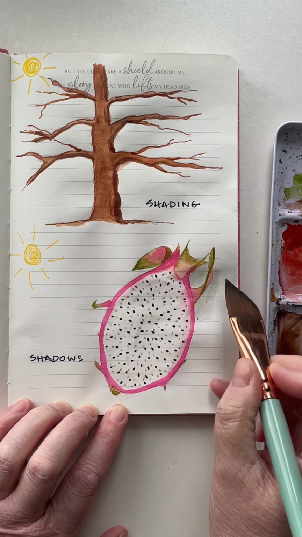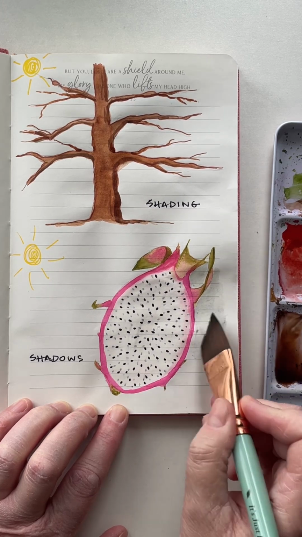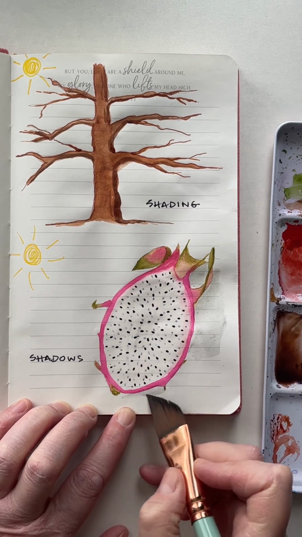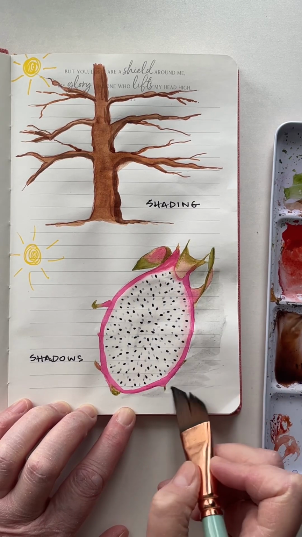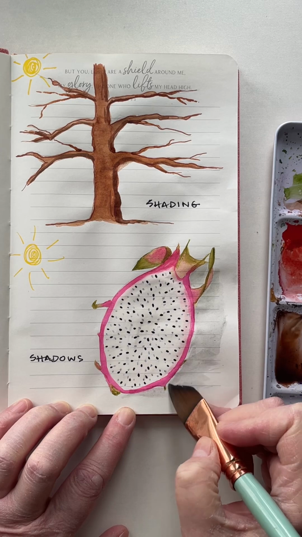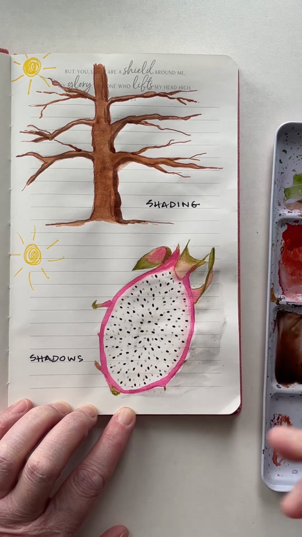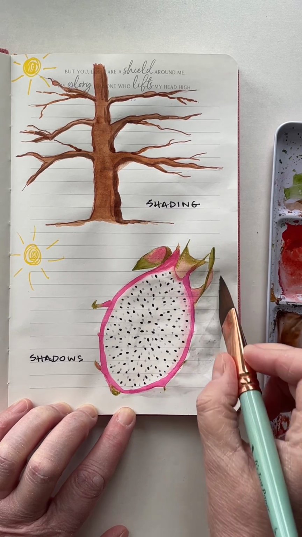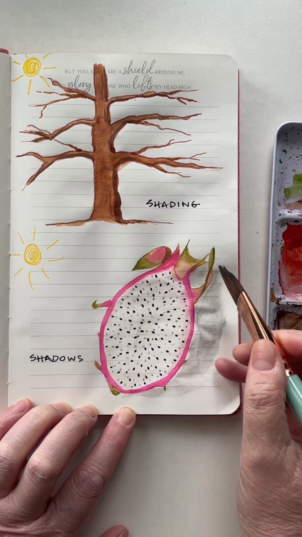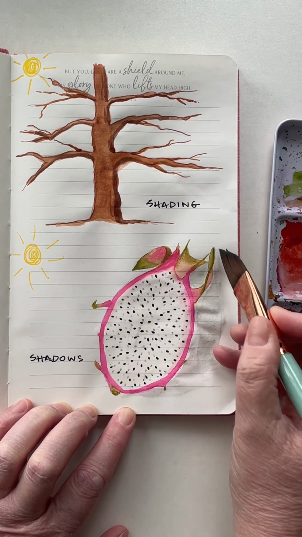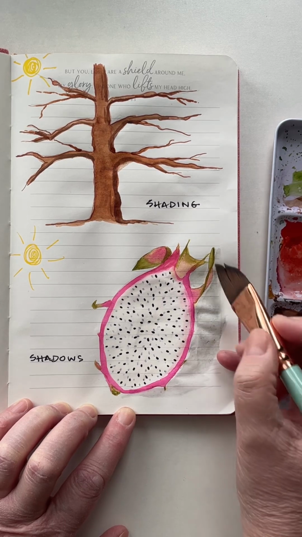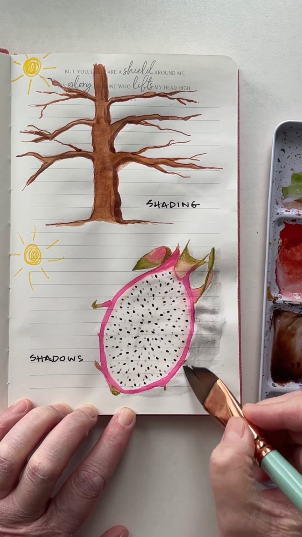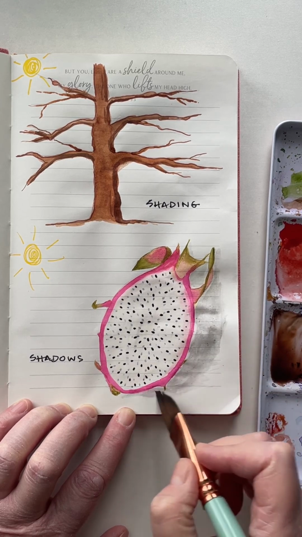And it might seem like, well, that seems kind of silly to just add this little bit, but it's amazing how much adding this little shadow makes your object, in this case the dragon fruit, just pop right off the page. So by adding just a little bit of a shadow behind it, it just has that much more depth to it.